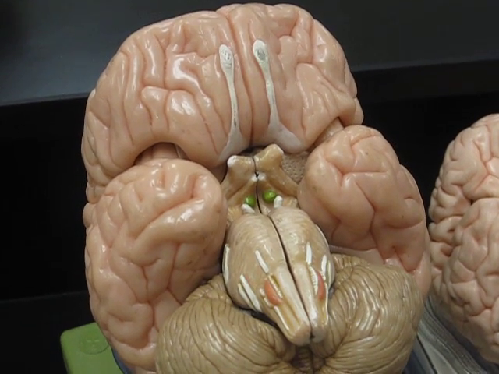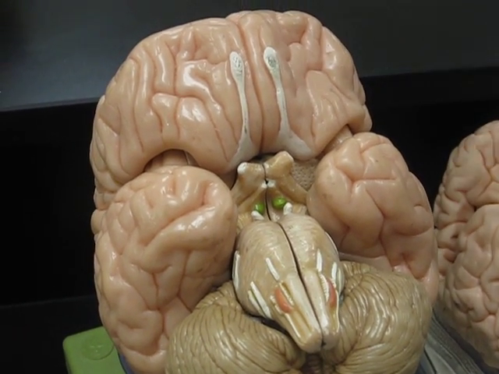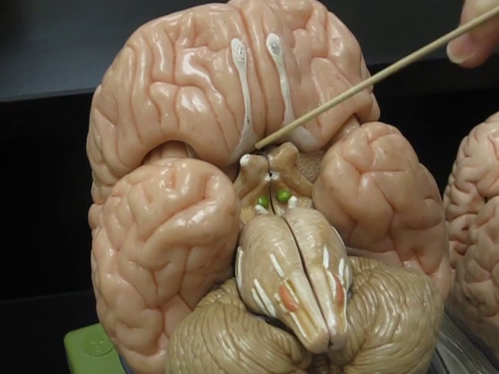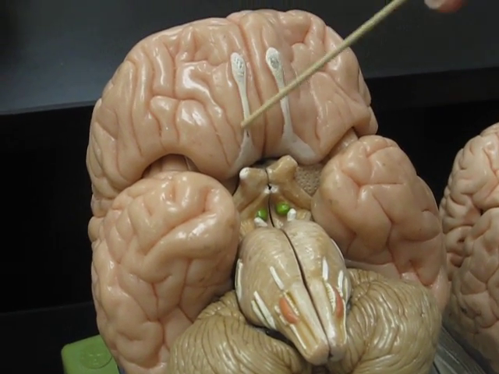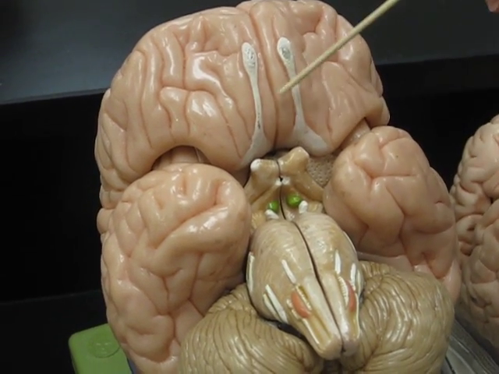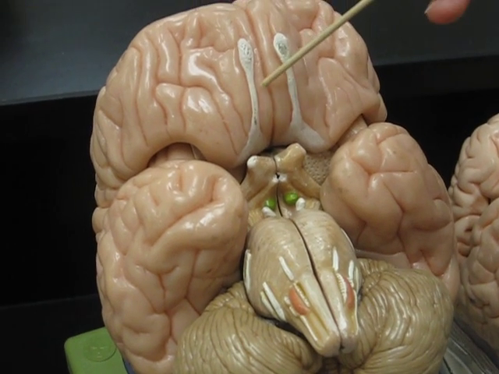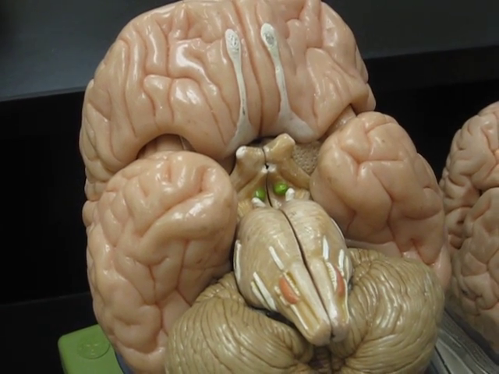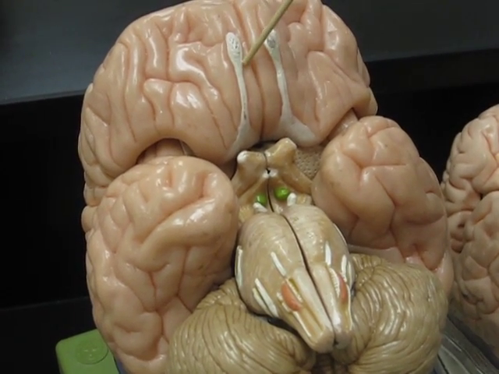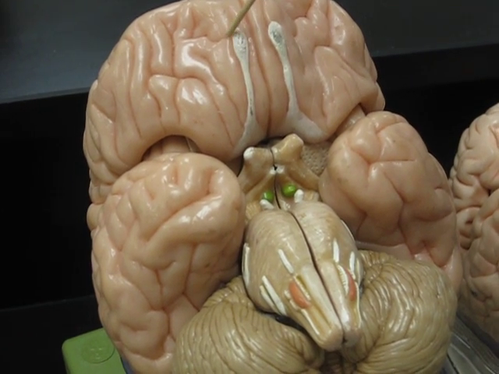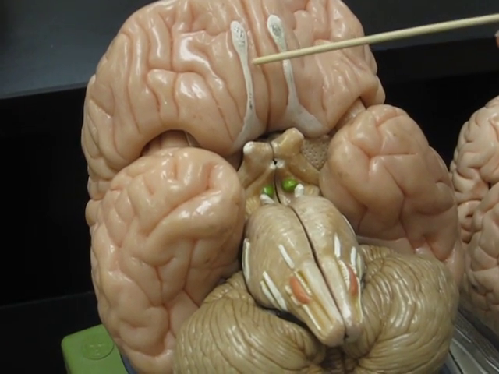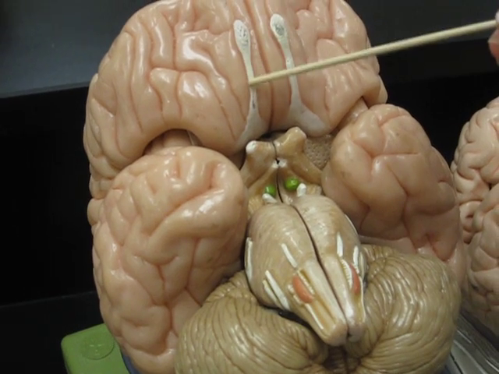Okay, we're gonna go through the 12 cranial nerves, and we'll start right here. That's the biggest one, and it's the olfactory nerve. And I remember that because it's the biggest one, so it looks like a factory to me. So the olfactory nerve has two parts. You have the olfactory bulb, which is this top part right here, and then your olfactory tract.